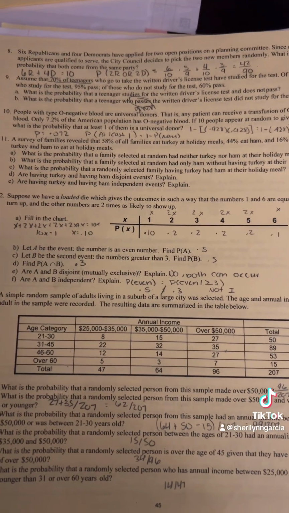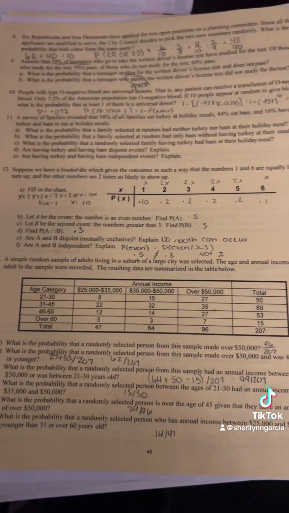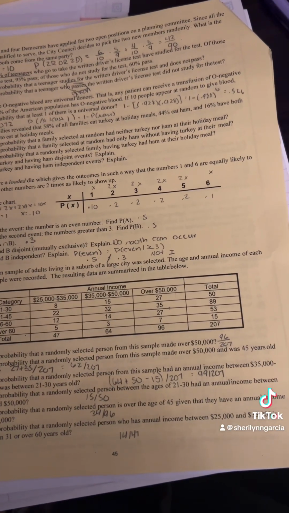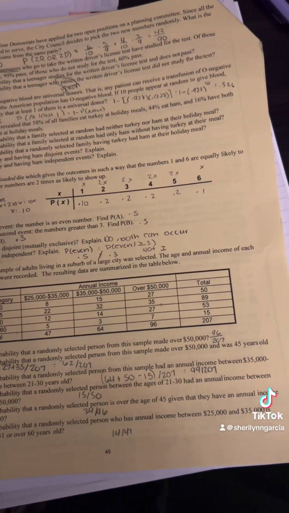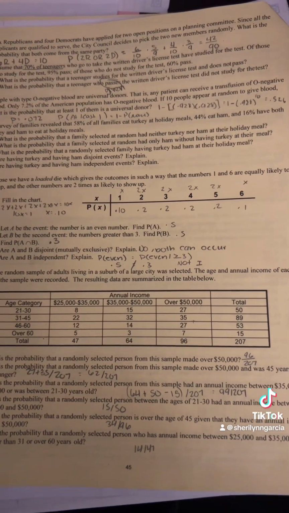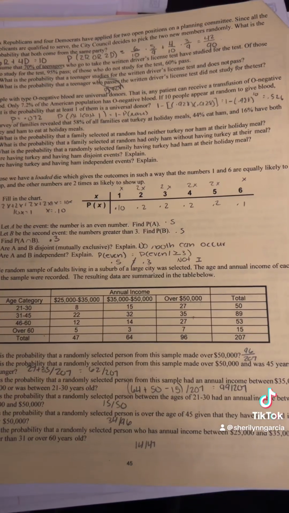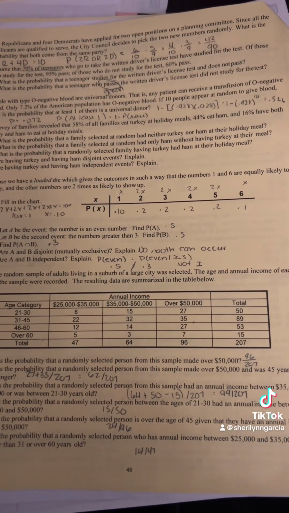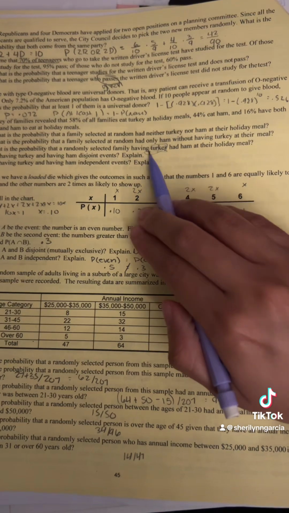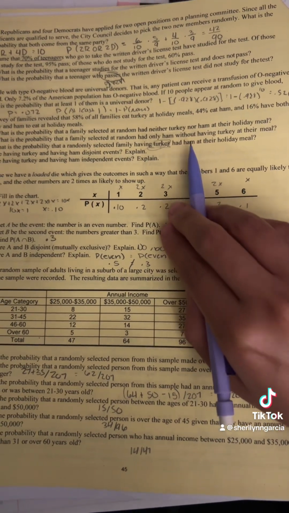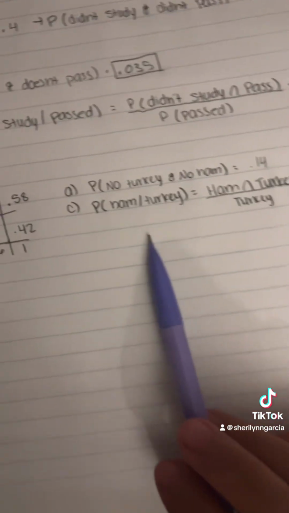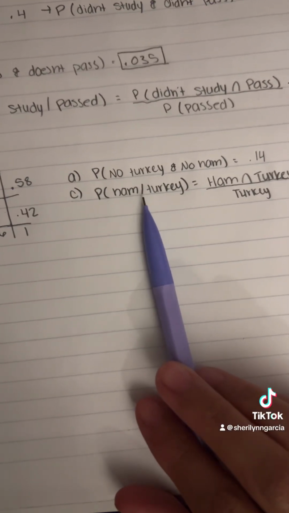Okay, now we are going to go to C. We're going to skip B because it's kind of the same thing. So C says, what is the probability that a randomly selected family having turkey had ham at their holiday meal? So this one's going to be a little different. This one's going to be one of the given ones. So remember, given is what they give you already, that they already know. So this one is going to be they're having turkey. That's what they tell us. So this is going to be your given. And then this is going to be what is the probability that they had ham, right? So we're going to write that like this. Probability that they had ham given that they had turkey.